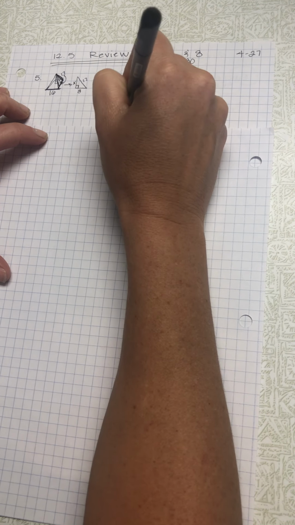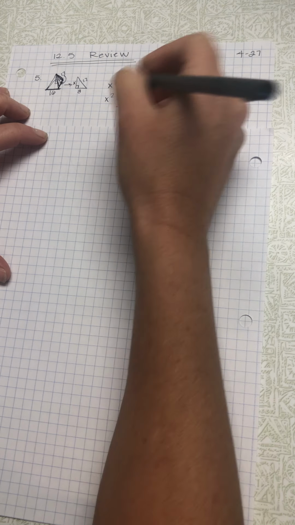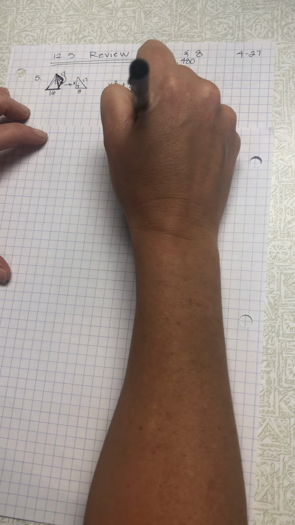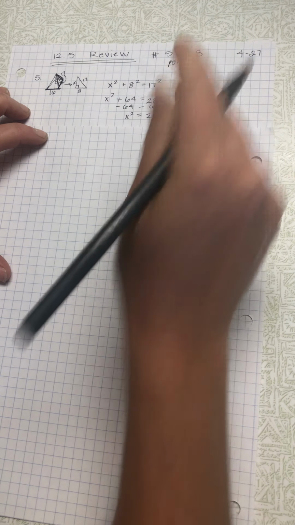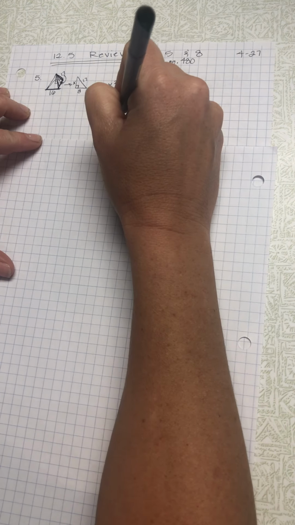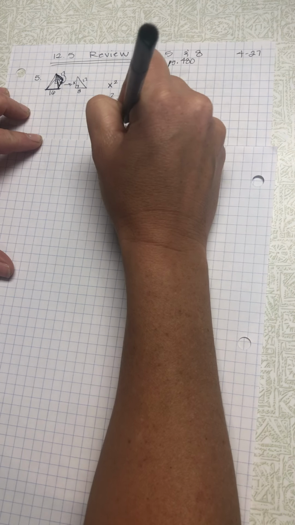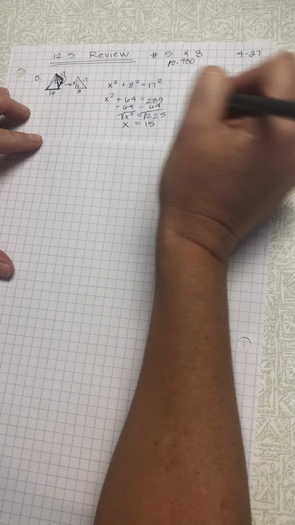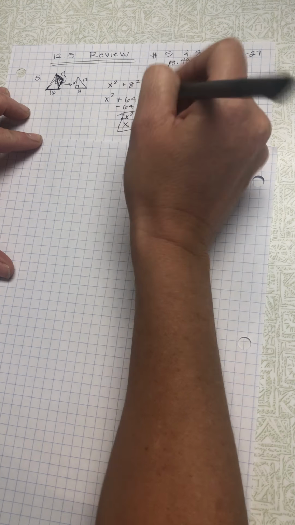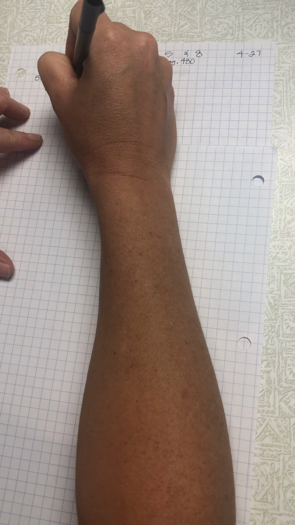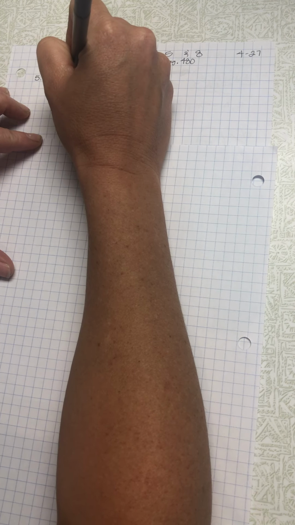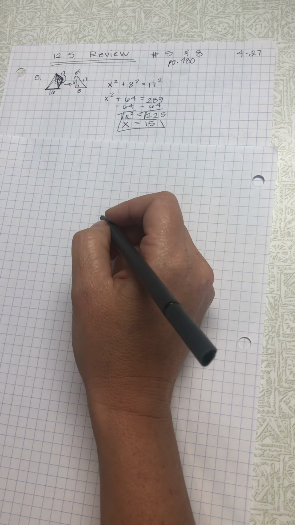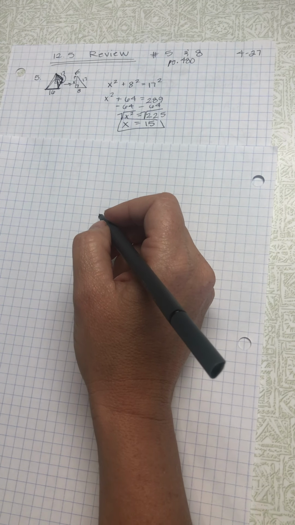I subtract 64 from both sides, and I get x squared is equal to 225. And when I square root, I get x equals 15. So this side here, the height, is 15 inches.